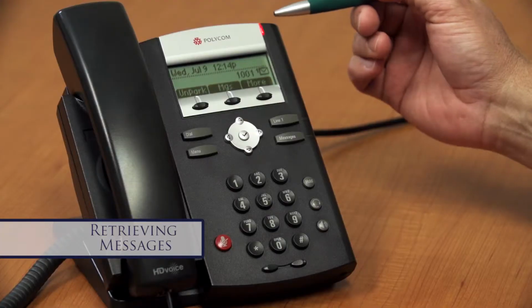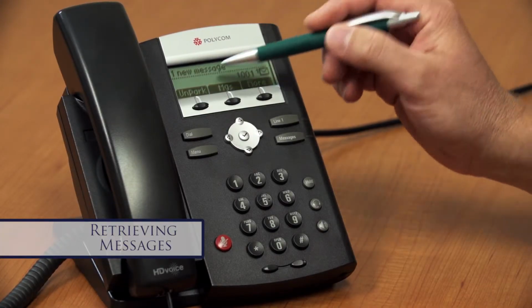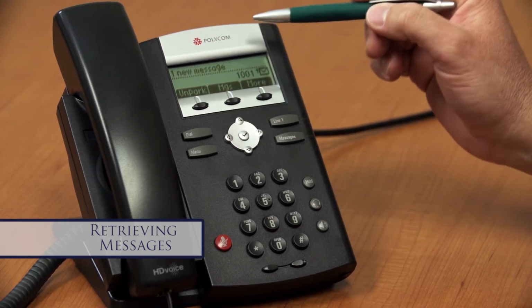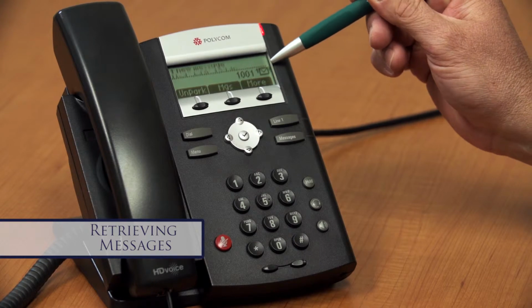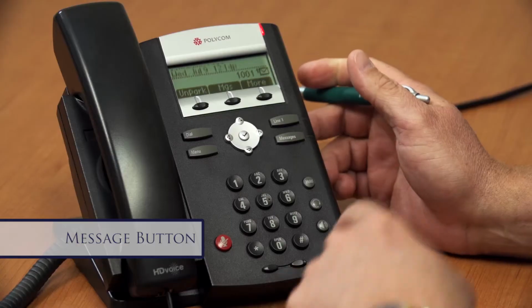Okay, so we just completed setting up your voicemail, and now we actually have a new message in our mailbox. We know this because of the red light flashing on the top right-hand corner of your phone, and there's a message in our display indicating we have one new voicemail. In addition to that, we have an envelope next to our extension number.